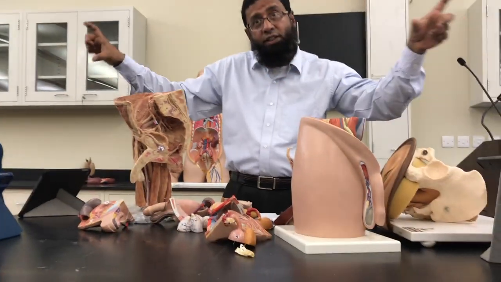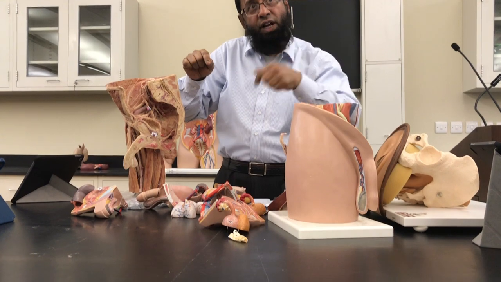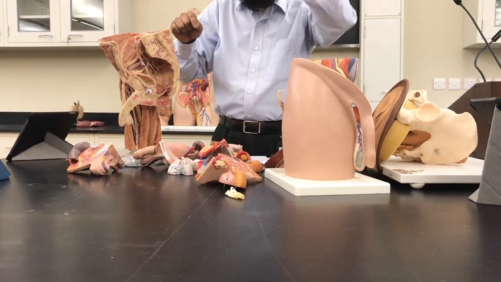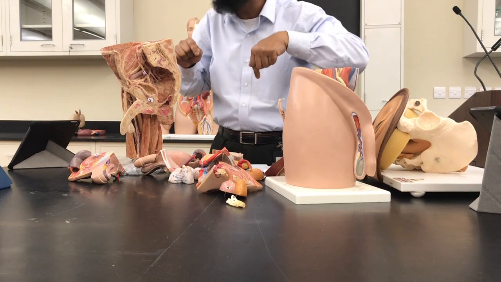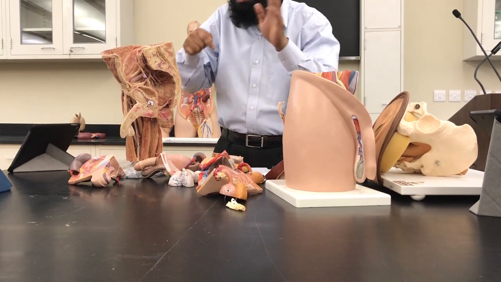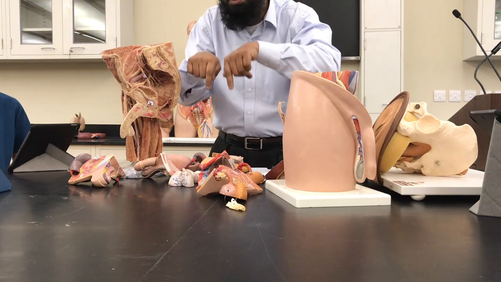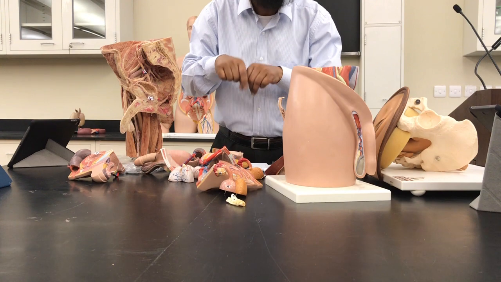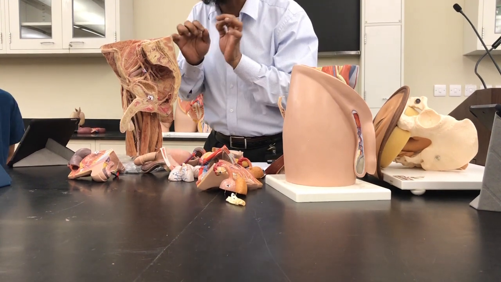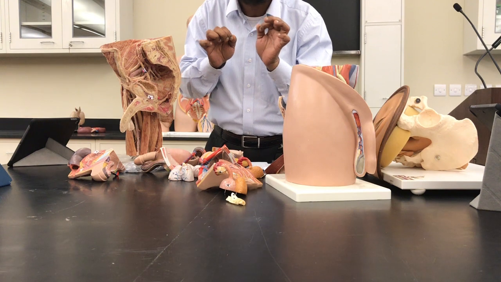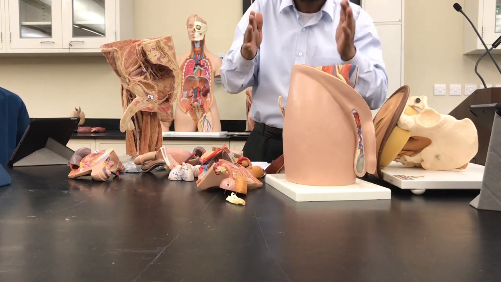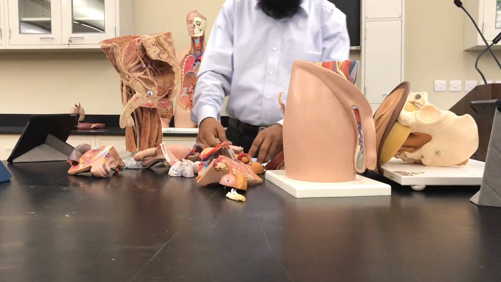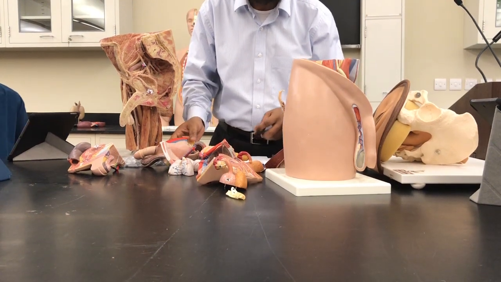You see, what I told you, vas deferens above, seminal vesicles below, seminal vesicles give rise to a duct. Vas deferens unites with the seminal duct of the seminal vesicle to become the ejaculatory duct. Two ejaculatory ducts, one on each side. They enter into the substance of the prostate gland. And where do they open? They open into the prostatic part of the urethra. Okay? Prostatic part. Got it?